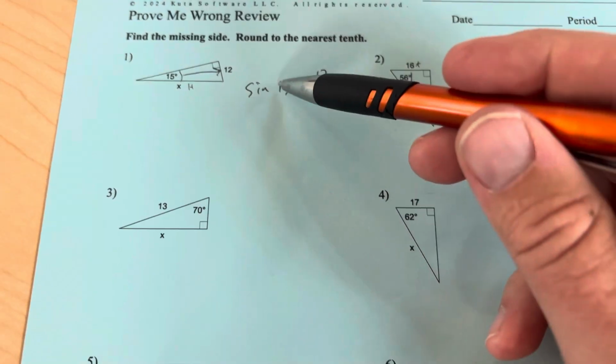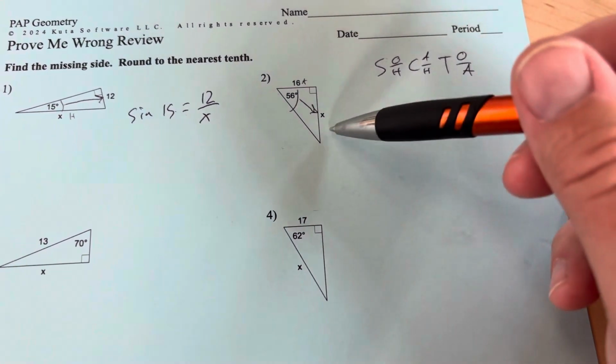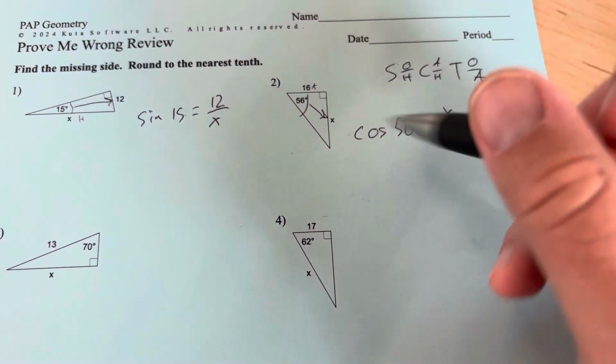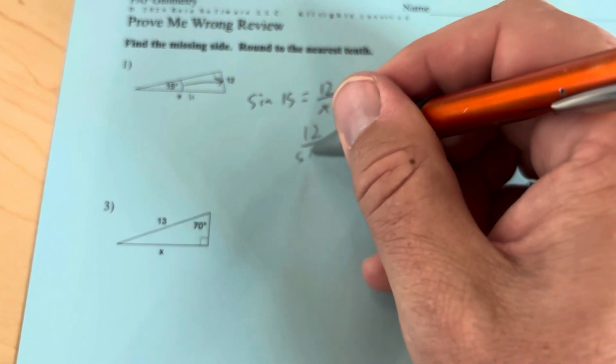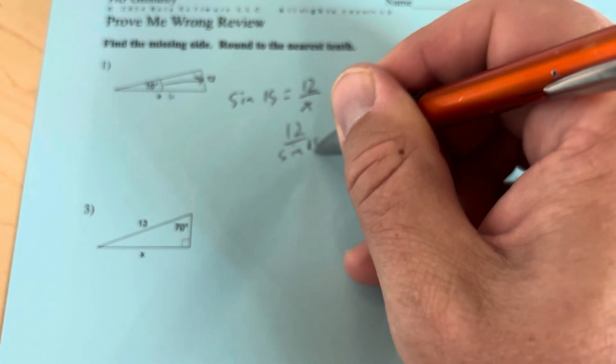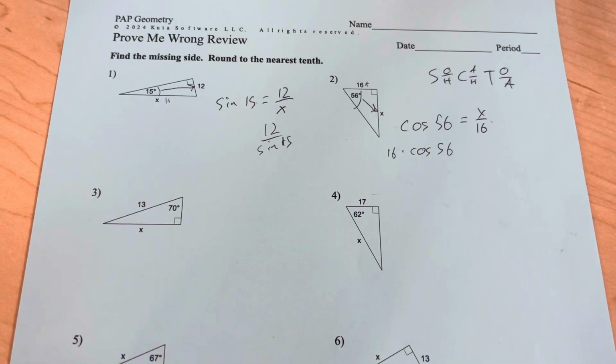Remember, when the x is on the bottom, you swap these when you type it in. When the x is on the top, you just multiply by this, but make sure it's out front. This would be 16 times the cosine of 56. This over here would be 12 over the sine of 15. Make sure your calculator's in degree mode. Work your way through those.